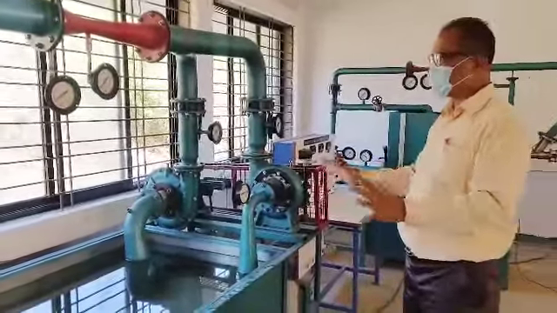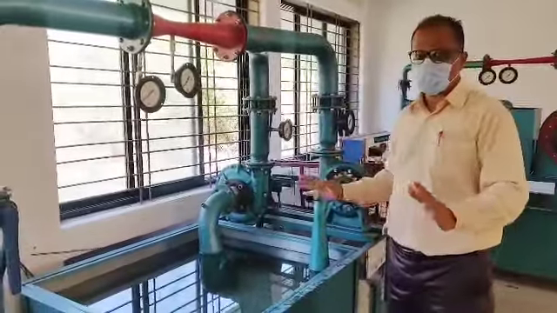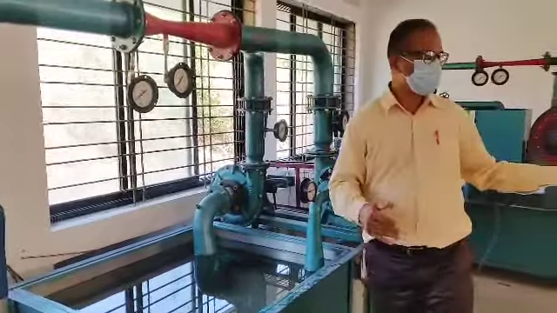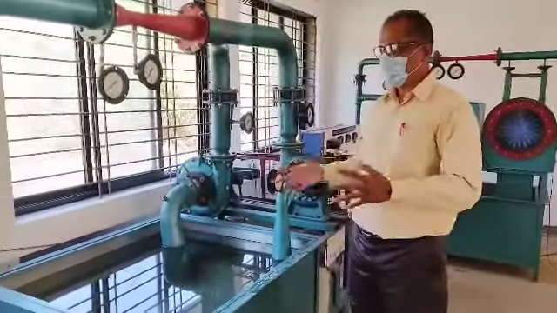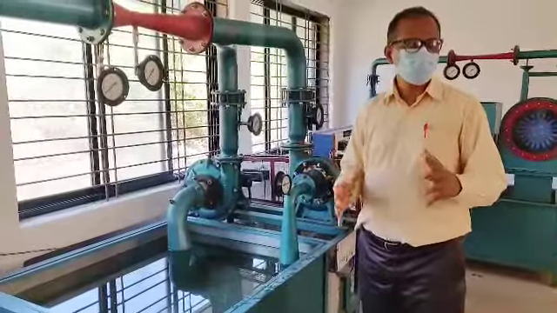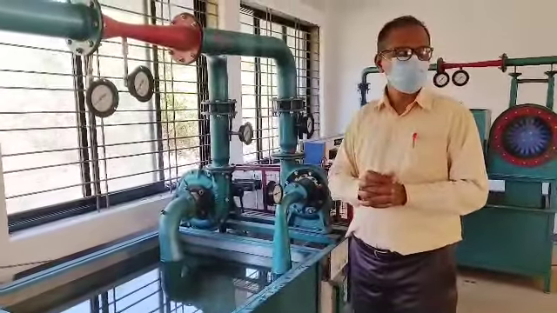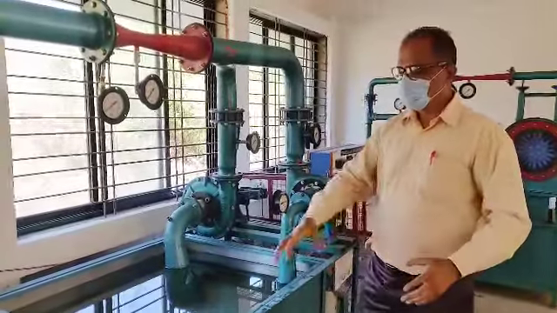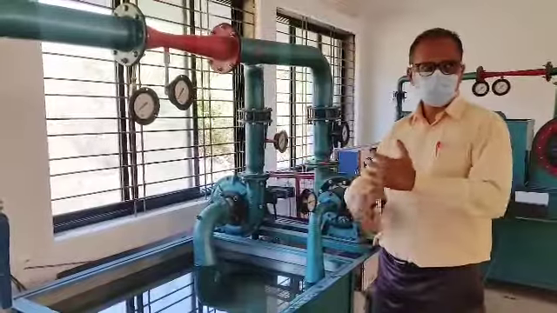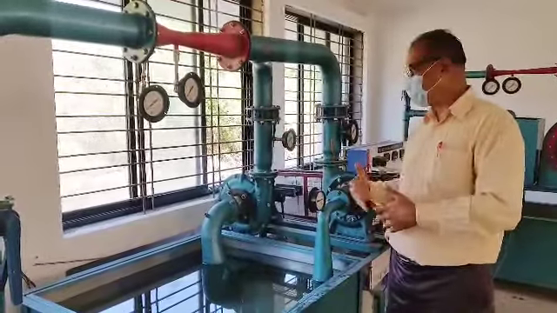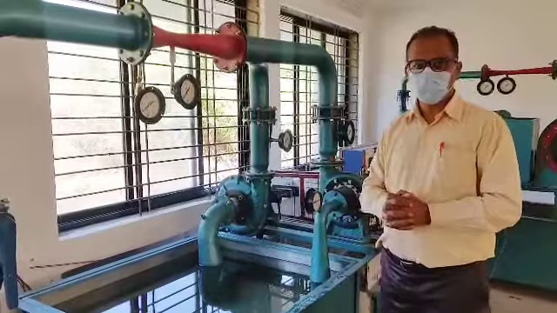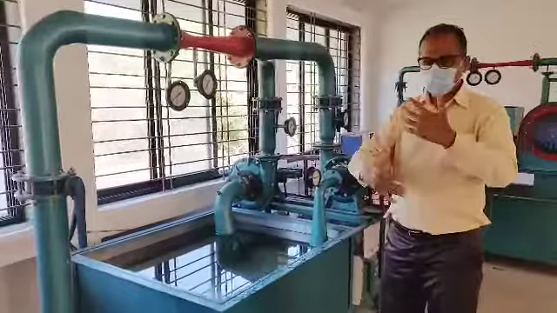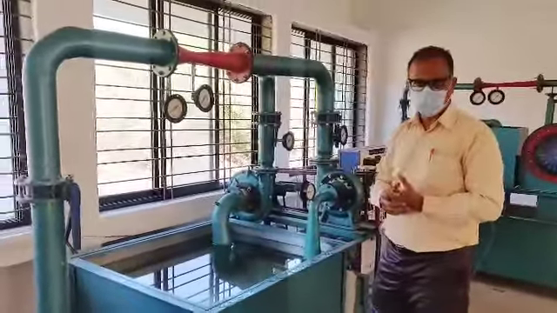So I will explain that this experiment setup, what you see, is for the reaction turbine. Turbines are of two types: one is the Pelton wheel, the impact turbine, and the other is the reaction turbine. Turbines are dynamically rotating devices used to produce electricity. The energy of the water is converted into mechanical energy, and that mechanical energy is finally converted into electrical energy. You might have seen wind turbines. When the wind hits, the wind turbine rotates and generates electricity.